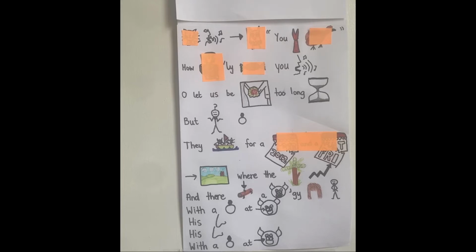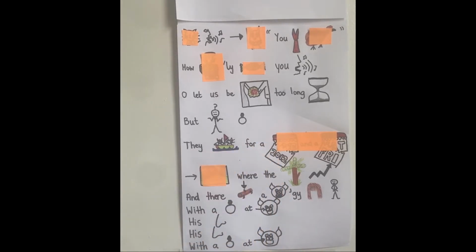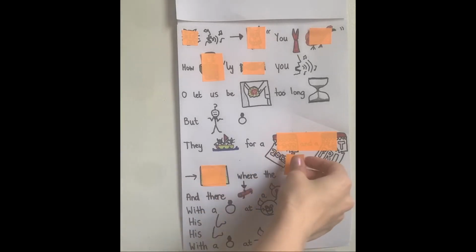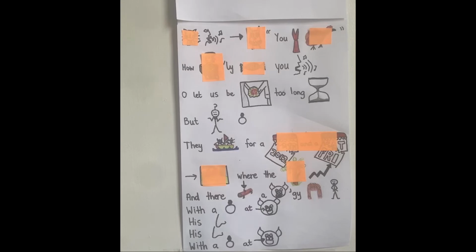To the land. Try and change this word, maybe to the place or to the kingdom, for example, where the bong tree grows. Now this is where you can be creative. Invent a new species of animal that lives in your kingdom, or a new plant. This can be anything you like at all.